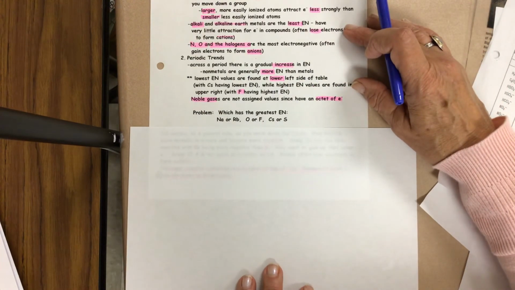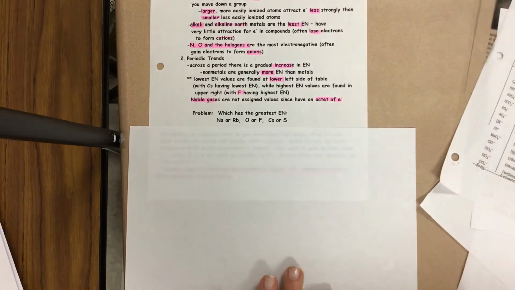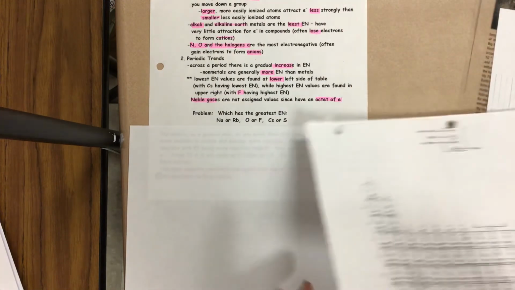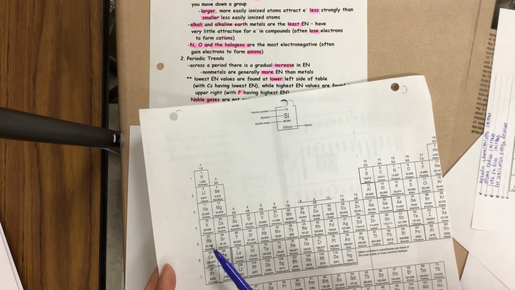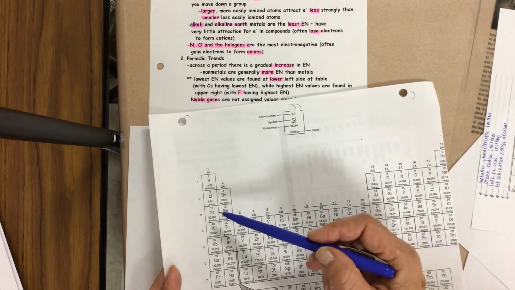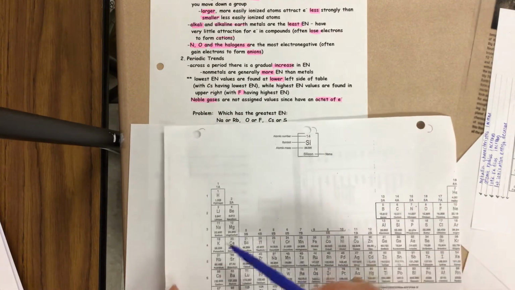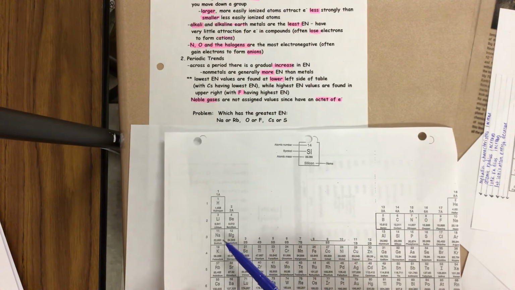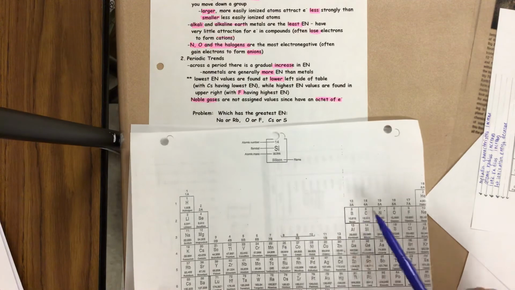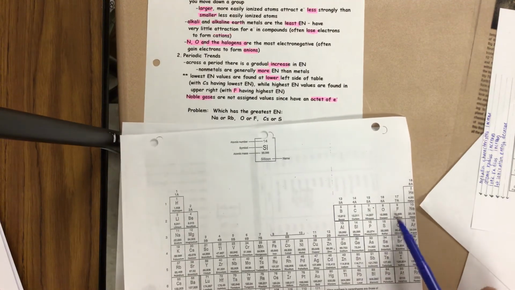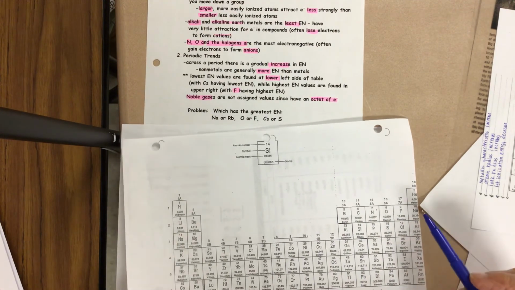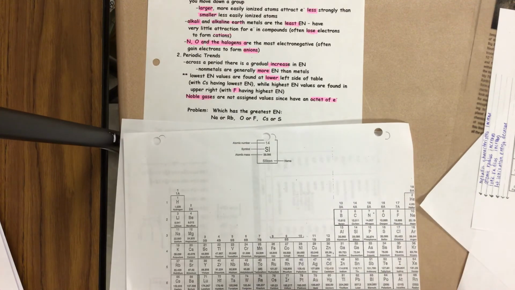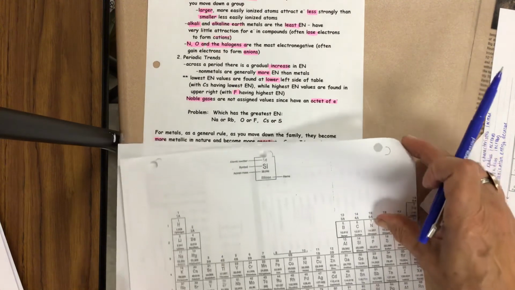So, which of the following has a greater EN? Sodium or rubidium? You find the location on the table. Your EN values decrease as you go down, so the greatest EN should be sodium. Oxygen or fluorine? Well, fluorine's the most electronegative, so you're going to circle it. And then cesium or sulfur? Well, it increases diagonally, so sulfur would have the highest.